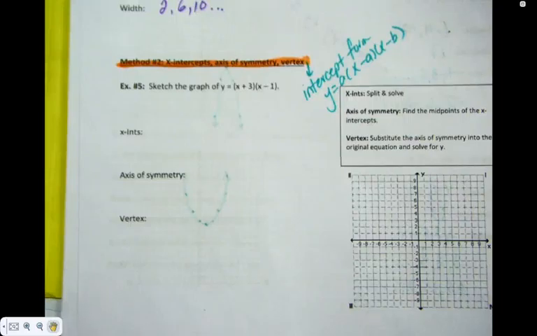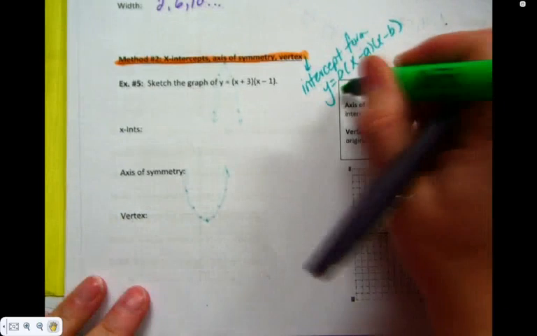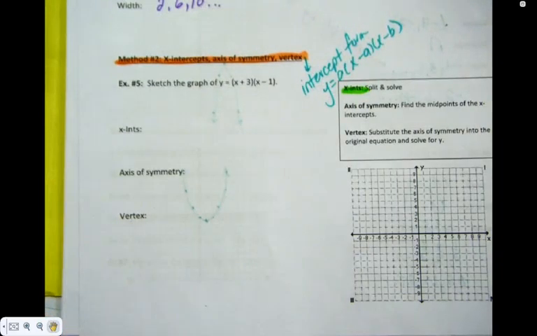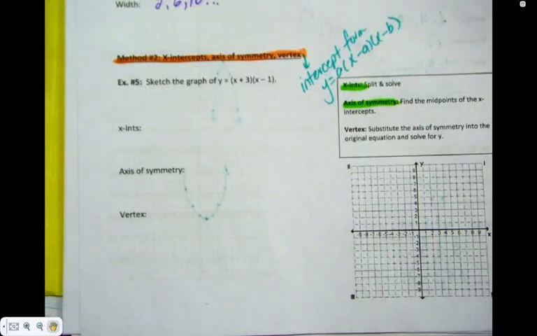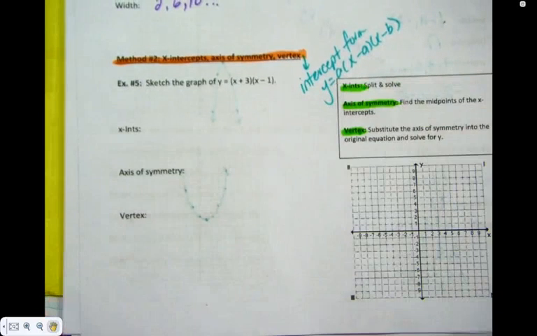This one uses, instead of the vertex, the direction, and the width, the x-intercepts, the axis of symmetry, and the vertex. To find the x-intercepts, we're going to split and solve it. To find the axis of symmetry, we're going to find the midpoint of the x-intercepts. And then we're going to use the axis of symmetry and substitute it into the equation to find the y value of the vertex. I'll explain all that as we go through the steps.